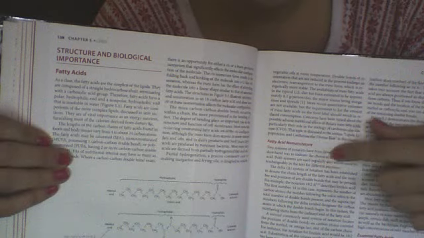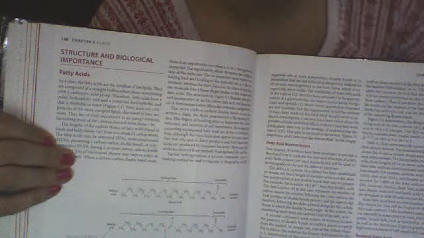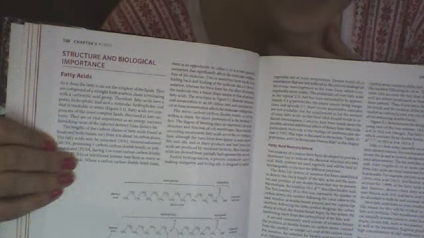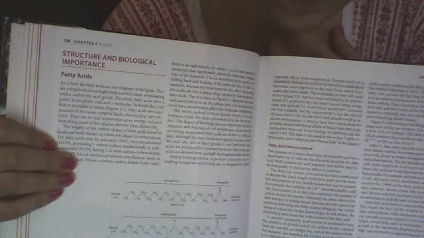So I go to the book here, and I read about fatty acids all the way till here, and then usually on the next page of my notes, I'll have that subtitle, like nomenclature, because she usually goes with the book for the most part.